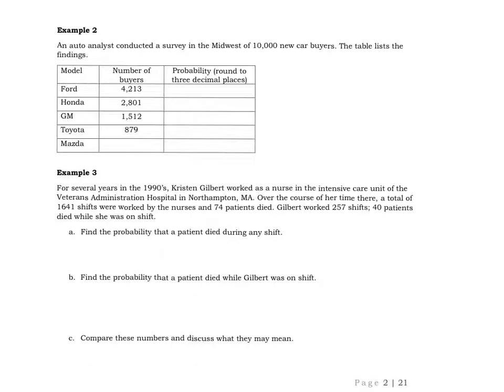All right, continuing on, there was a survey done of 10,000 new car buyers in the Midwest, and the table gives the findings of what they found. So what we're going to do is fill in any missing spots. One of the things I do want to point out is that the probability column there is really the same thing as our relative frequency from back in chapter 2.